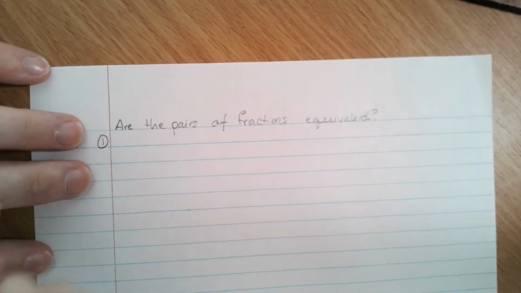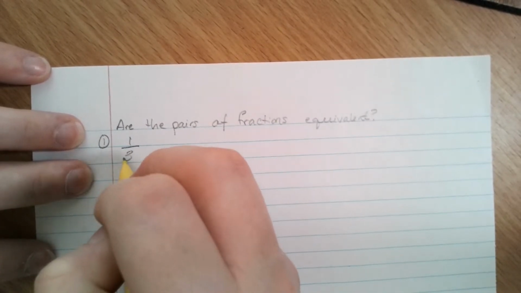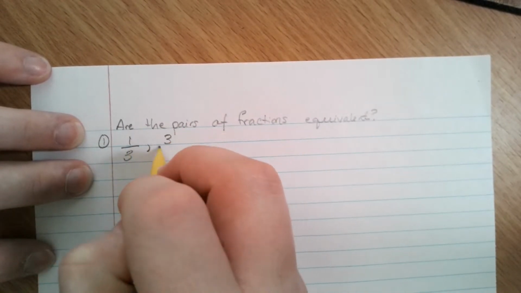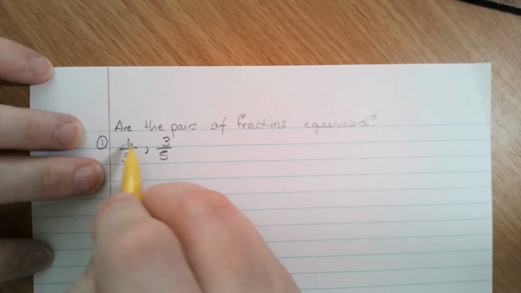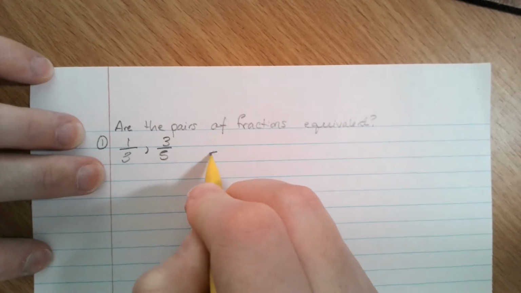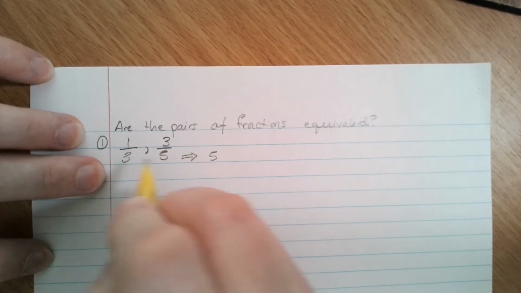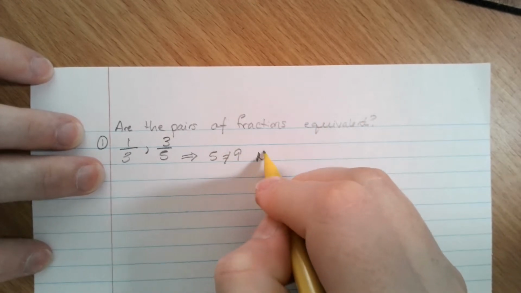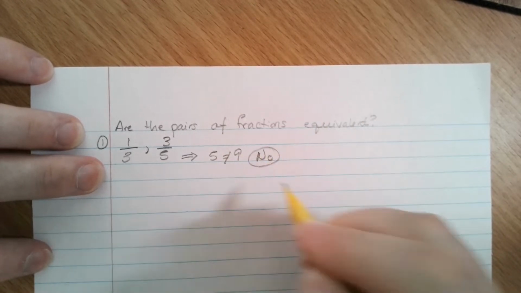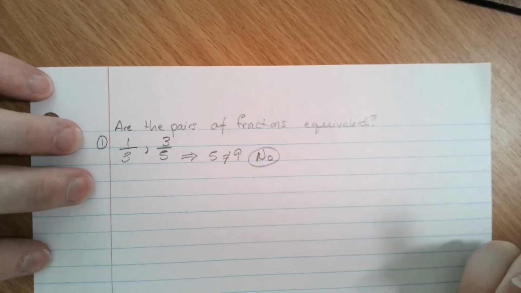So number 1, are the pairs of fractions equivalent? They provide 1/3 and 3/5. And we check this with cross multiplication. 1 times 5 is 5. And 3 times 3 is 9. So no, they are not equivalent.